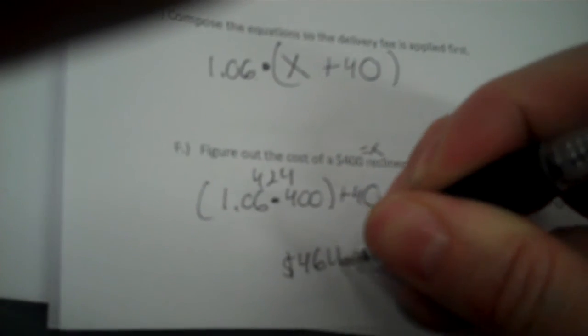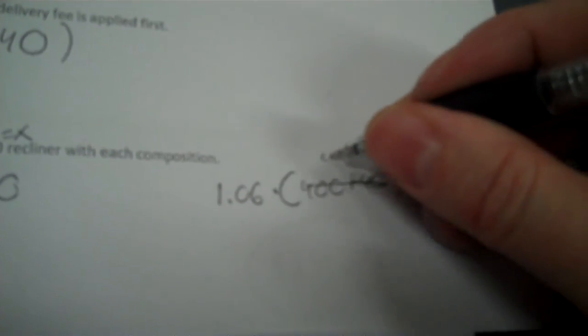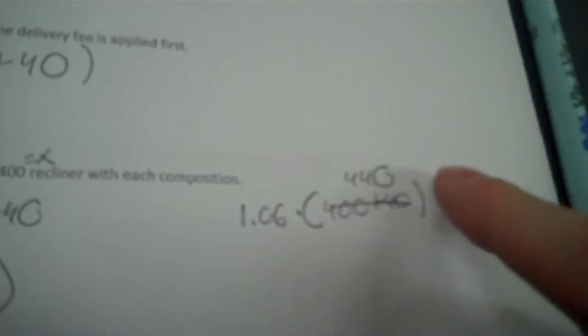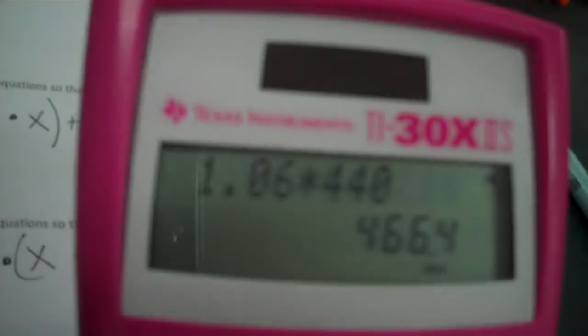Now we have to simplify the parentheses first. Here we do the tax first. So with tax, I'm paying $424 plus the $40 delivery fee, which is $464, okay? Here, we add that first, 440. So I did the $40 fee first, and I take 1.06 times 440. 466.4.